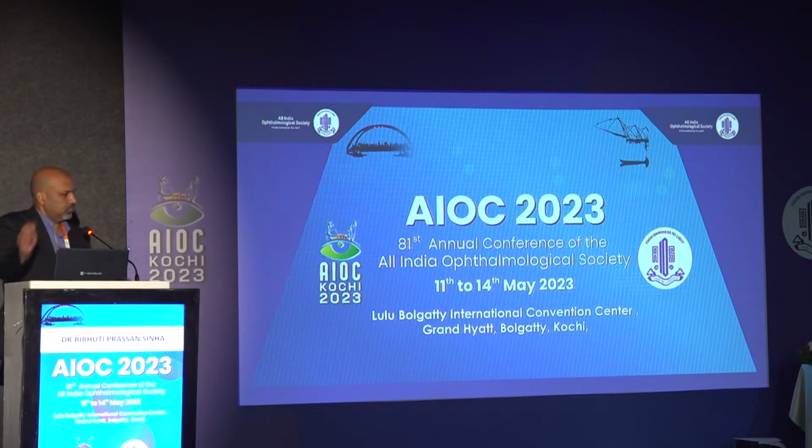There are some new machines we have seen, somebody purchasing a small one that can be used as a spectacle kind of thing. So do you have any idea how these machines compare with the standard perimetry machines? There are a few papers which are giving information that the comparison is good, but personally I have not used these machines.